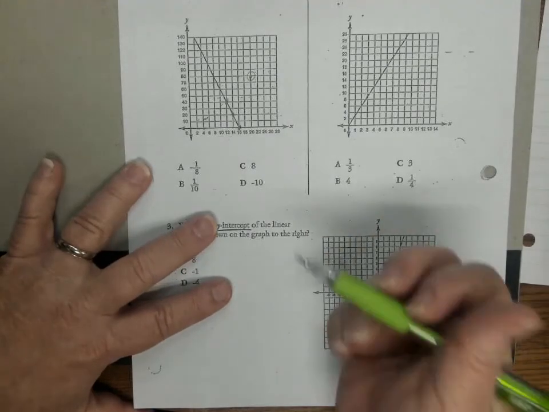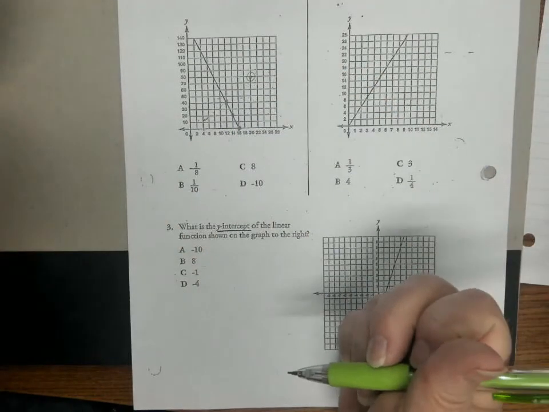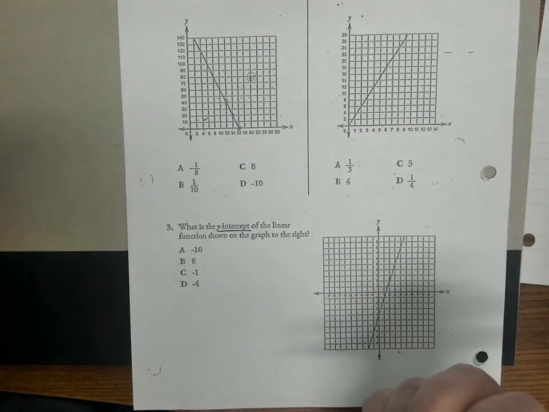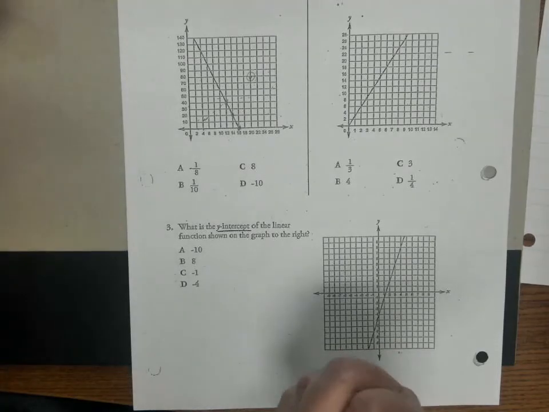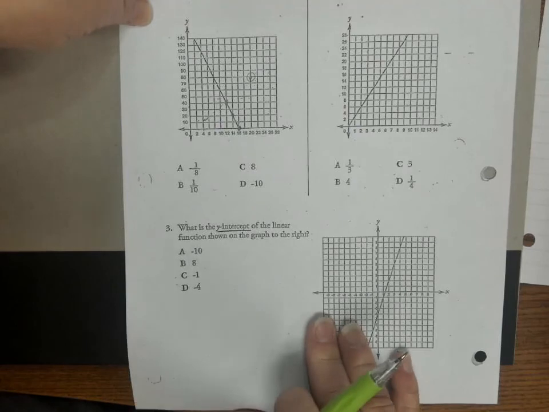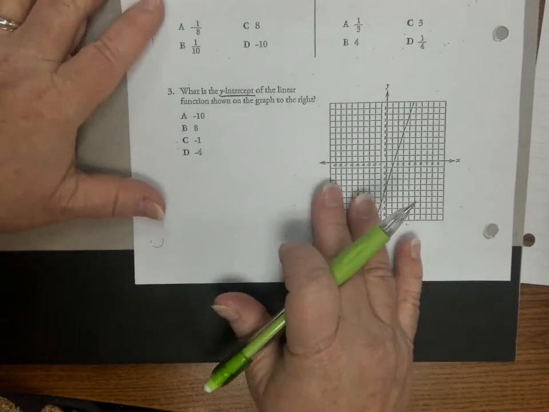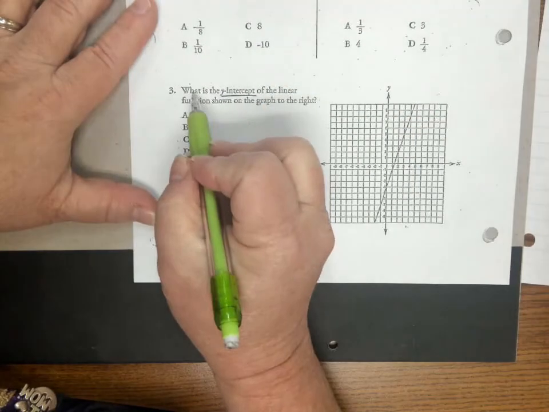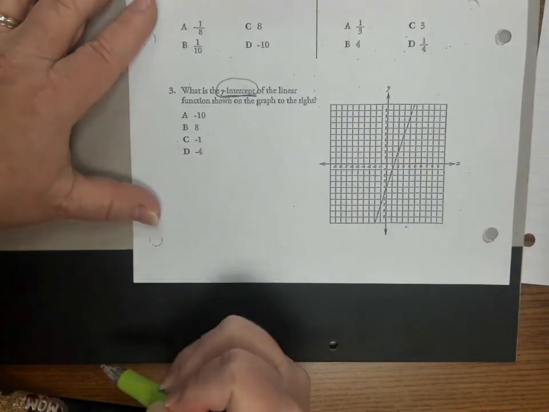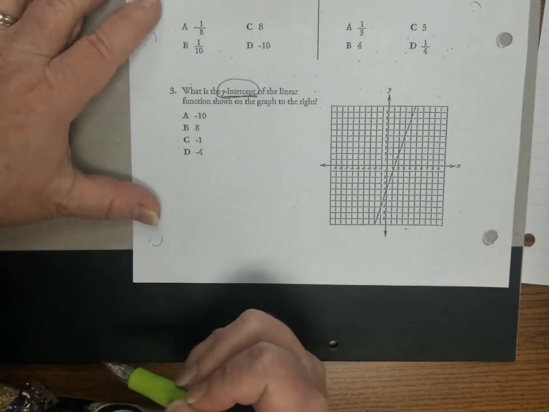So remember, on a graph, first thing, is it negative or positive? Next thing, what are the intervals? Make sure you're writing them down. Then pick your 2 points, do rise over run. I would be careful down here. It's underlined, but most students just ignore it. They don't read. What is the y-intercept of the linear function? They're not asking for slope on that question.